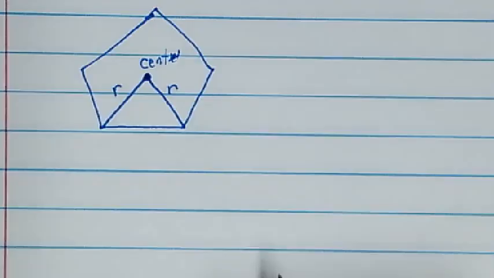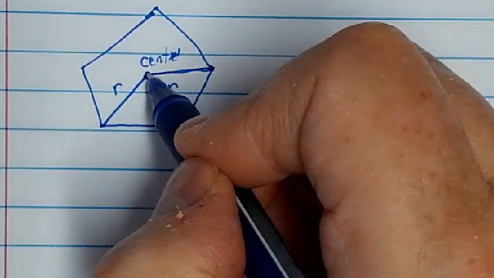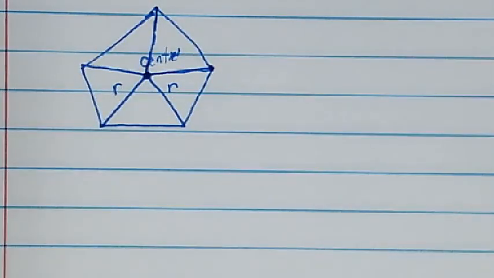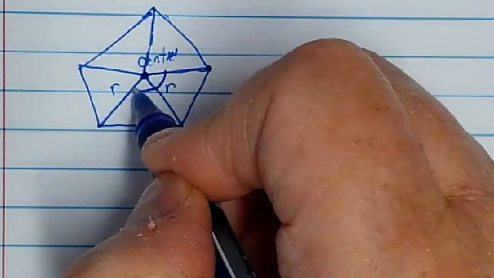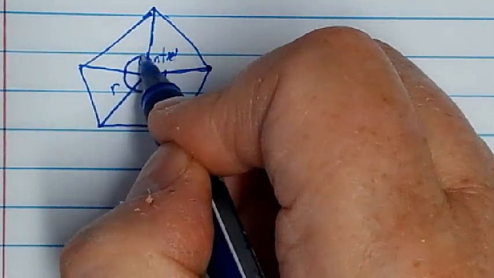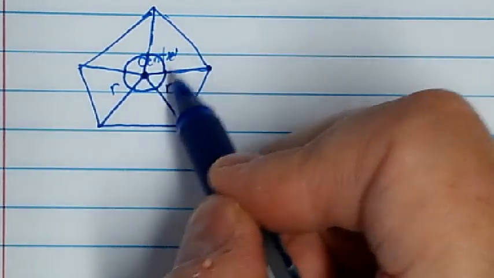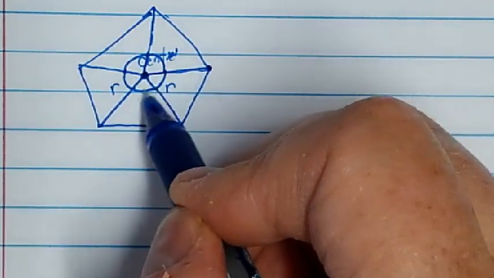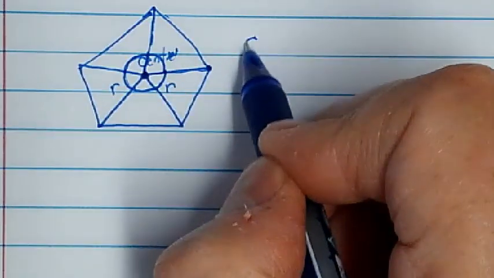I got news for you. Think about this. If I connect the center to this vertex, and the center to this vertex, and the center to this vertex, I want you to know that because all of the sides are congruent, then all of these angles are congruent. That means this angle is congruent to this angle, which is congruent to this angle, which is congruent to this angle, which is congruent to this angle. All the angles are the same. Now, by showing these arcs, what shape did I just form? You guessed it, a circle.